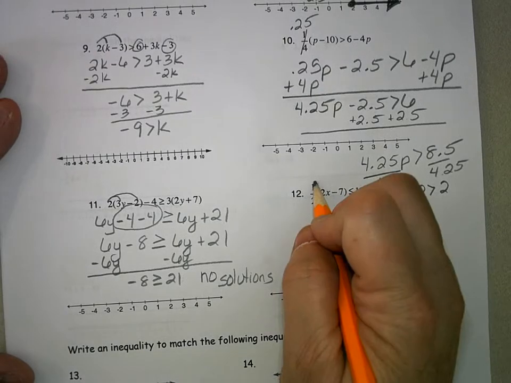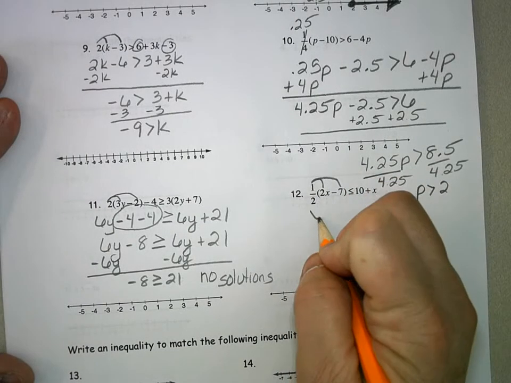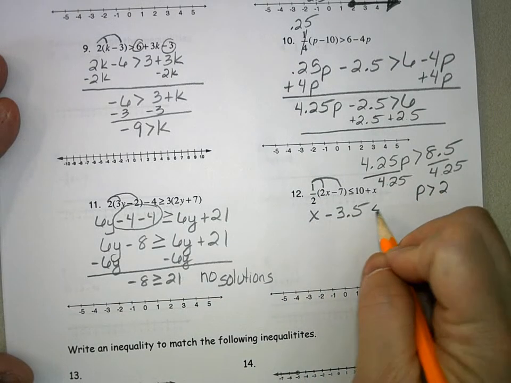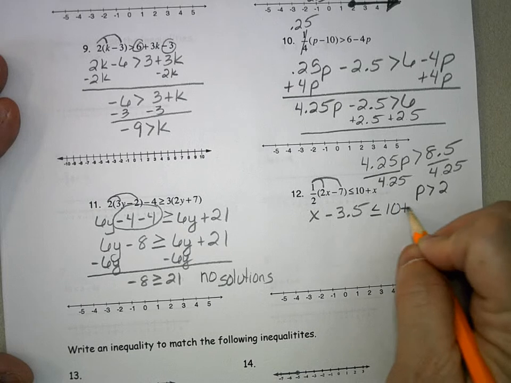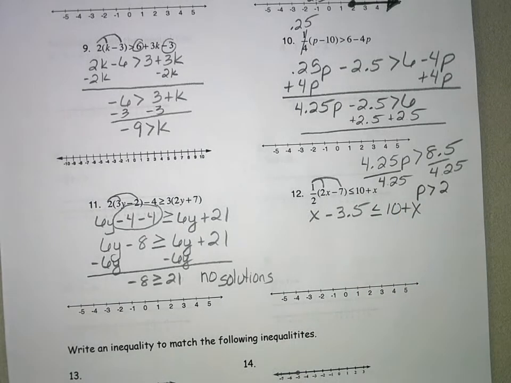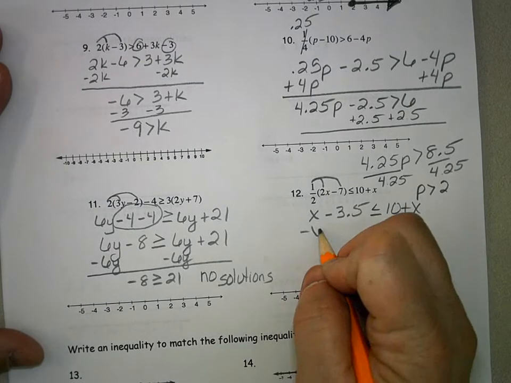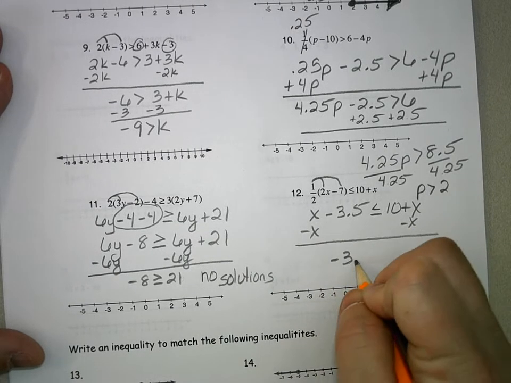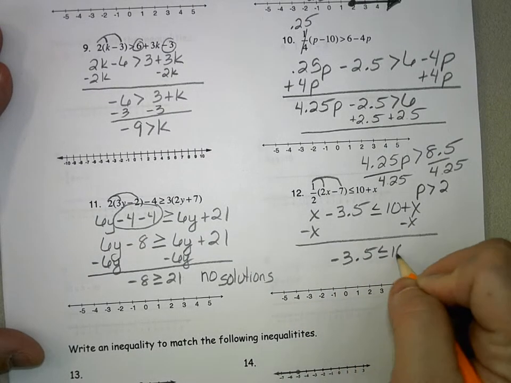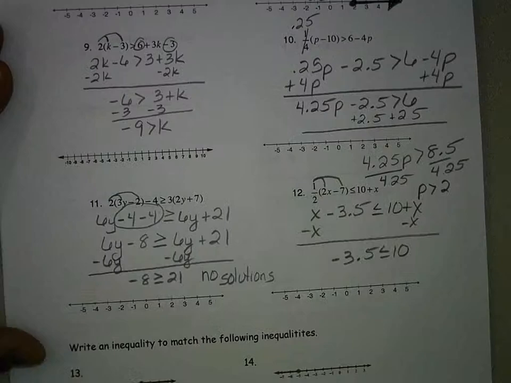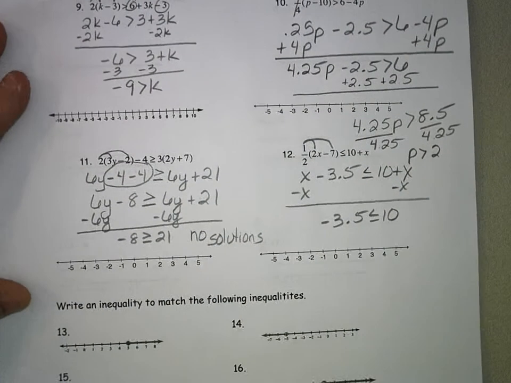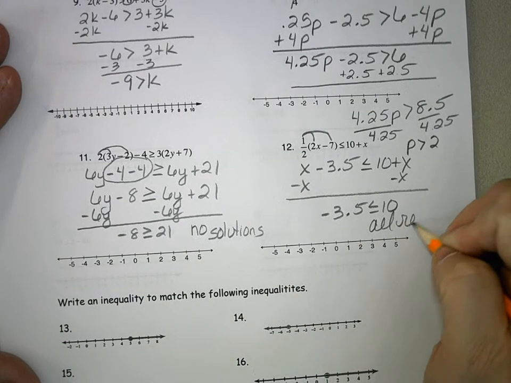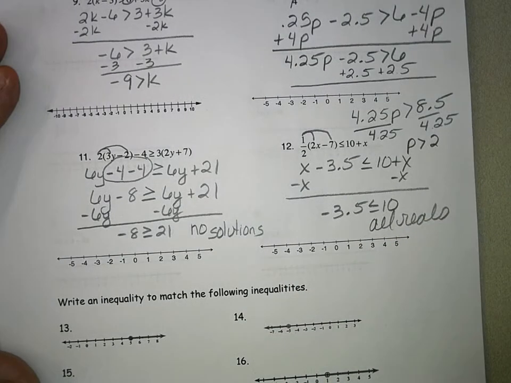Number 12, when you distribute, that becomes x minus 3.5 is less than or equal to 10 plus x. From there, you subtract x from both sides, and you have negative 3.5 is less than or equal to 10. That is a true statement. It will always be a true statement. So your solution here is all reals.